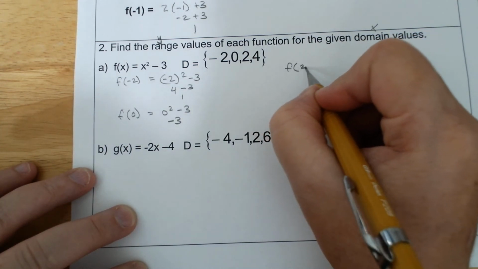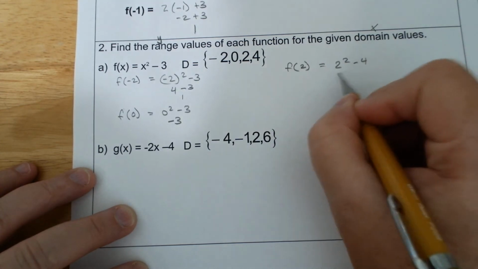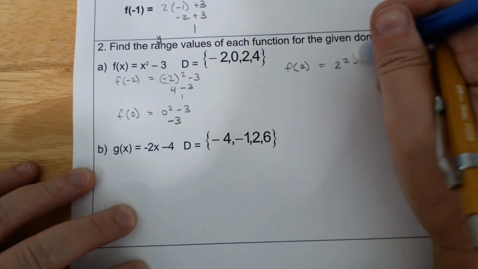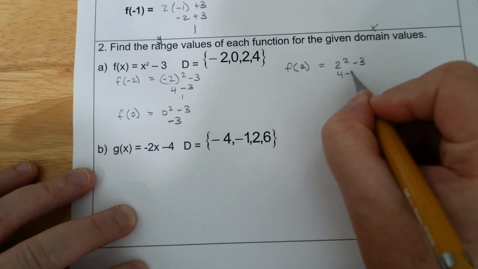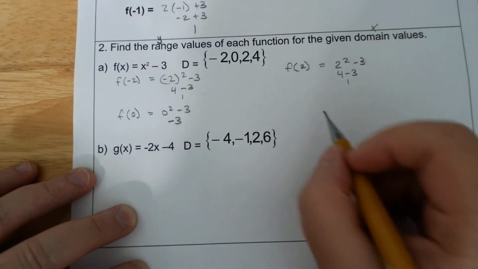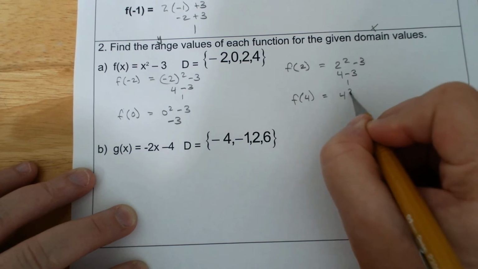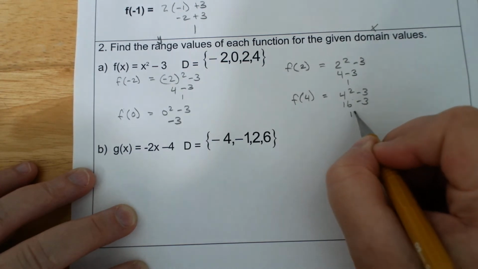F of 2 is 2 squared minus 3. Said 3, didn't write 3. Let me make that a 3. Which is 4 minus 3, which is 1. F of 4 is 4 squared minus 3, which is 16 minus 3, which is 13.